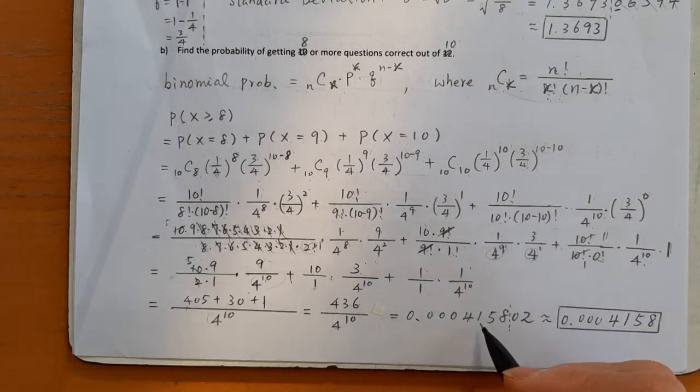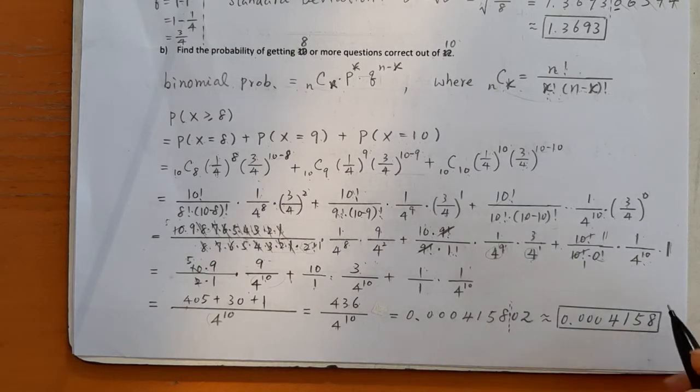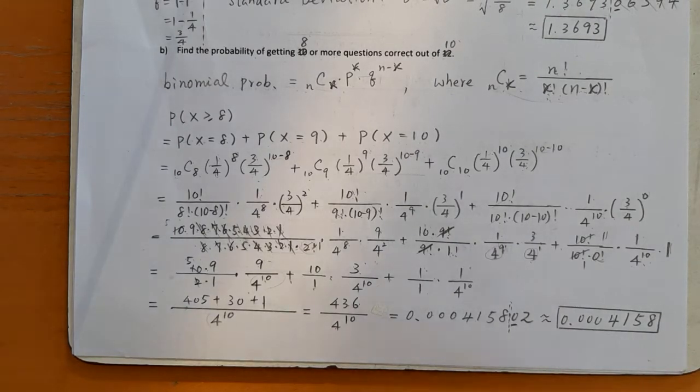Rounded to 4 significant digits, so it's up to here: 1, 2, 3, 4. And this next digit is 0. 0 is less than 5, so you truncate and get the answer.